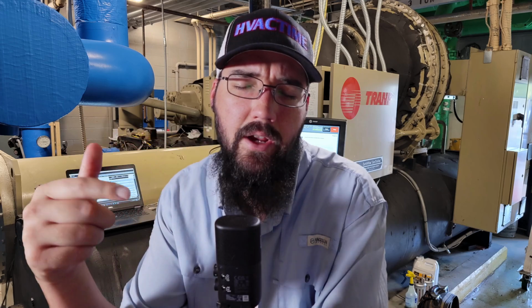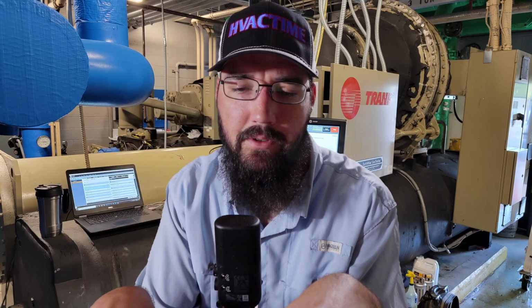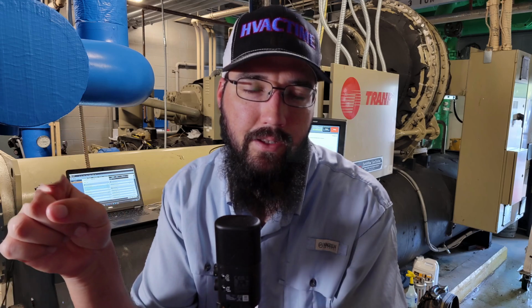Now, I did mention that the Trane RTHD had a little bit of a different process to it. Essentially with that one, just to explain it here, it's got four lines attached. It's got an evaporator drain. It's got an evaporator vent.